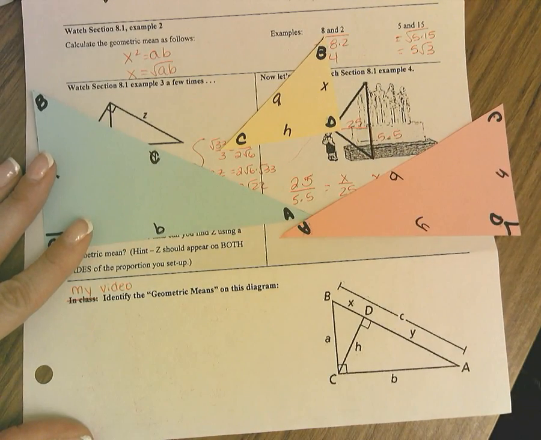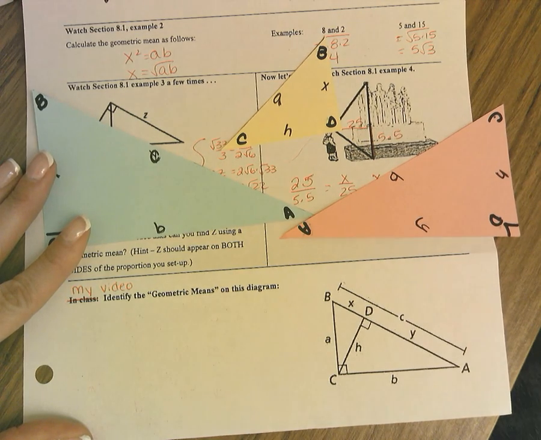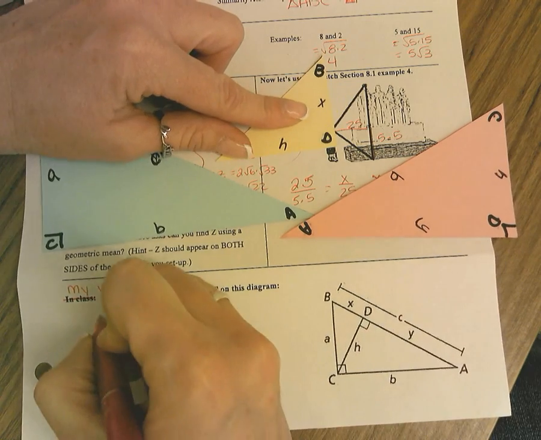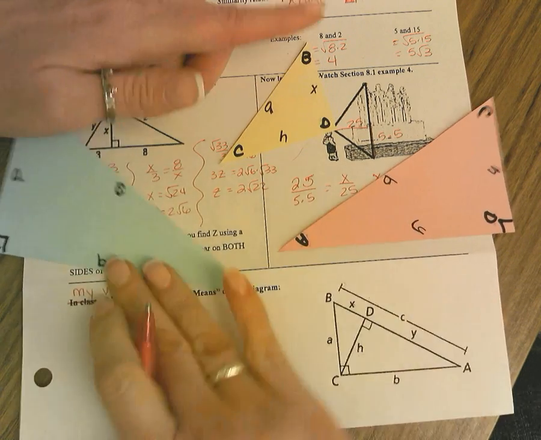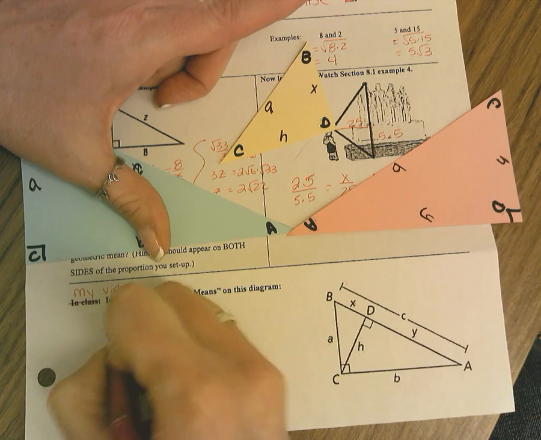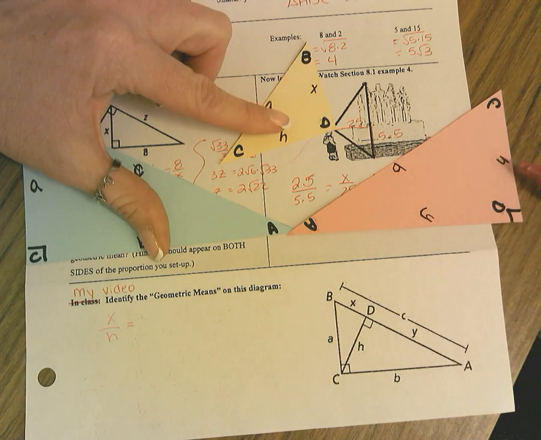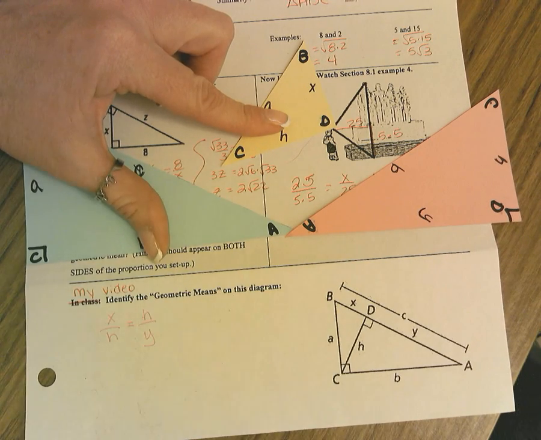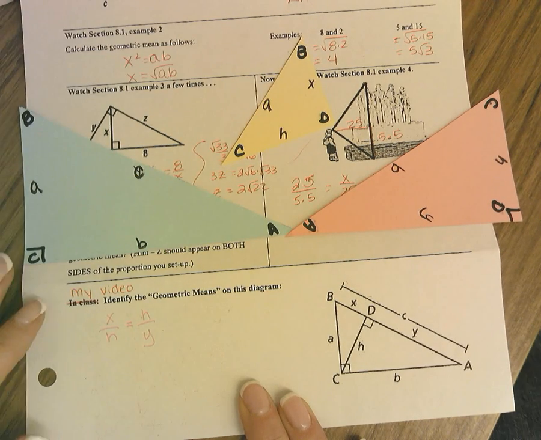I want to talk about, first of all, comparing short legs to long legs, and I want to use the yellow and the pink one here. If I compare the short leg of the yellow one, X, to its longer leg, H, that is proportional to the short leg of the pink one, H, and its longer leg, Y. Okay, we're going to use that in a minute.